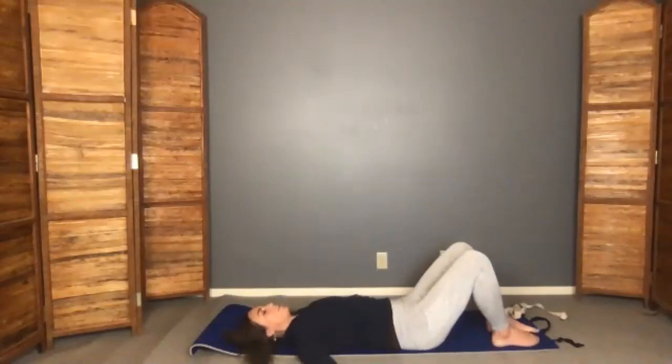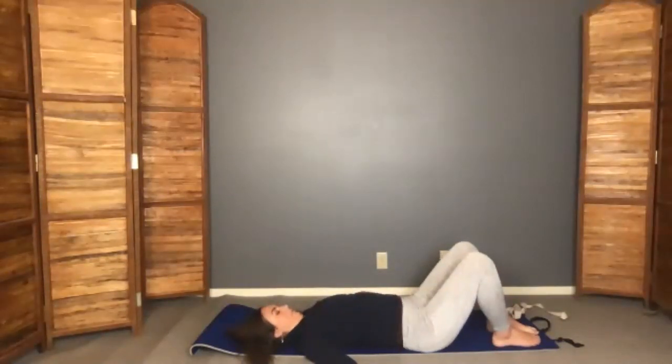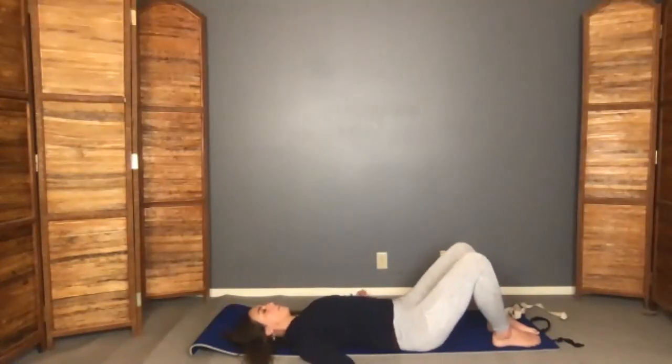Both feet on the floor, pelvic tilts one more time. Rock it back and forward. Palms up.